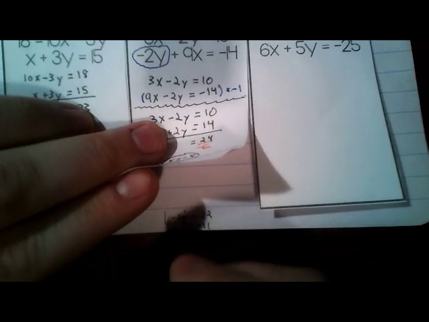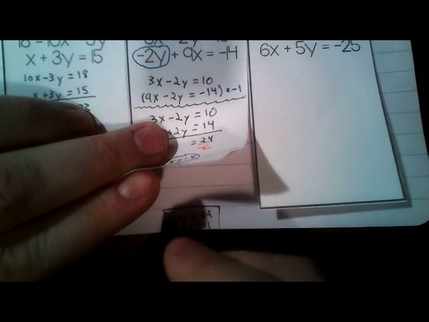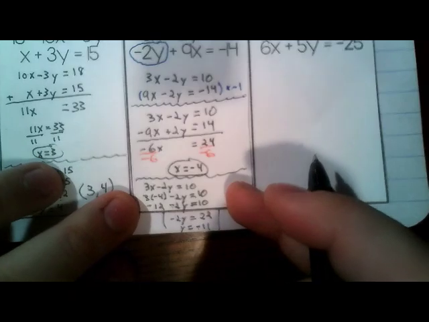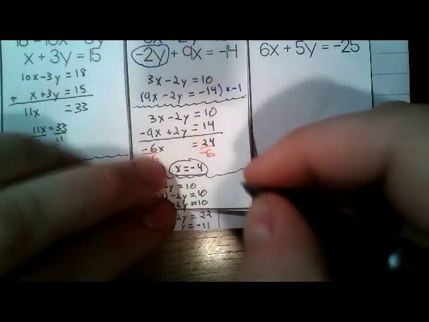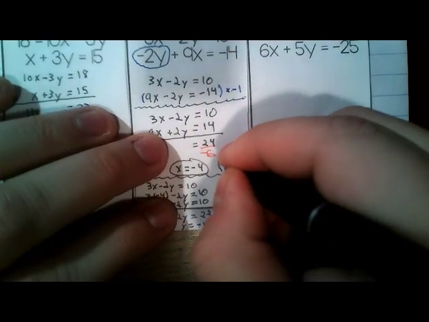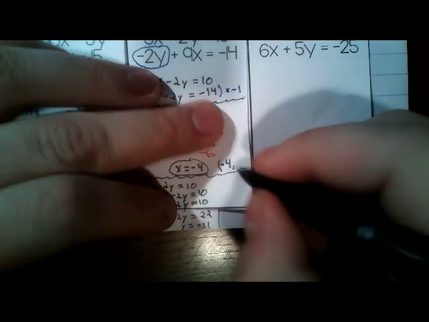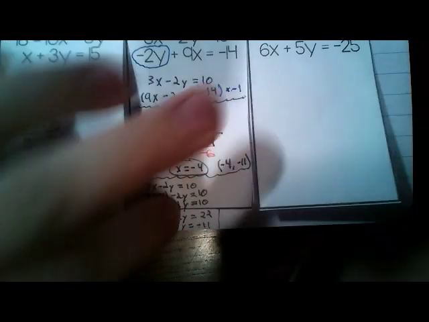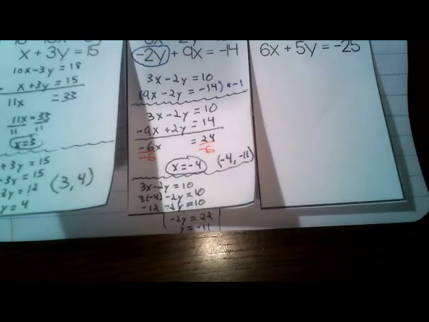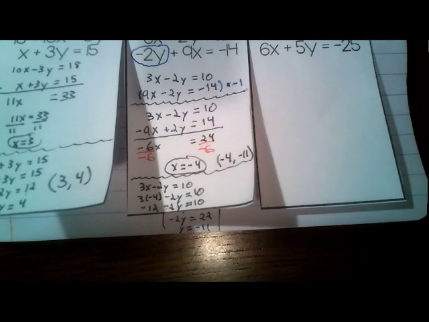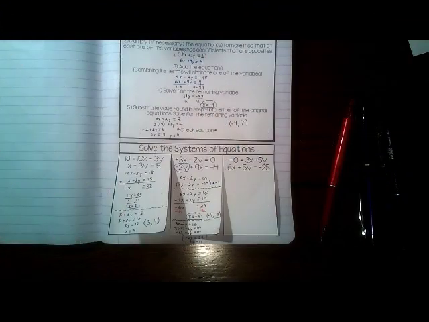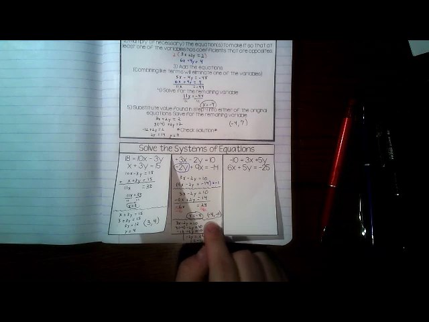And on the back you'll do your check. You can box this in if you found that you needed that space. Okay, but my solution, I think that I want to check is negative 4, negative 11. Now that you've done your check, you know that the answer indeed is negative 4, negative 11.